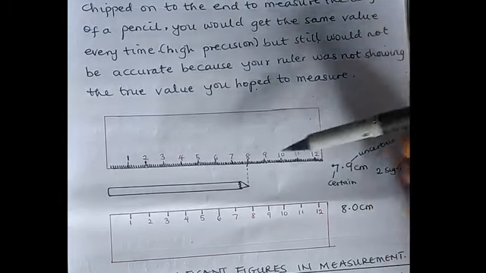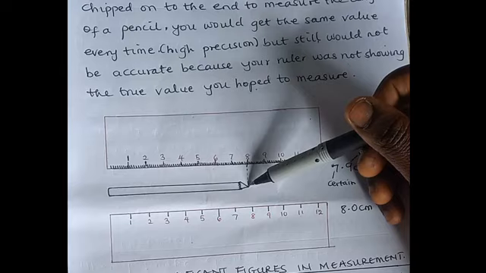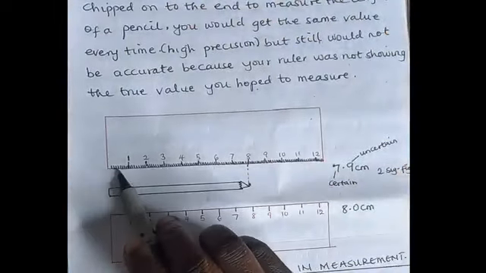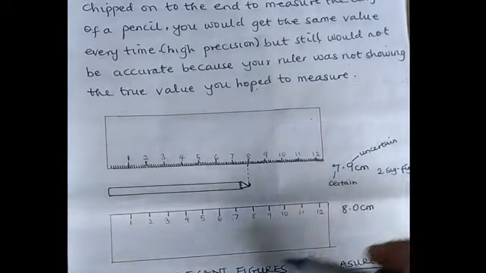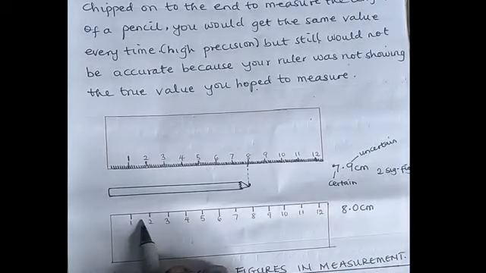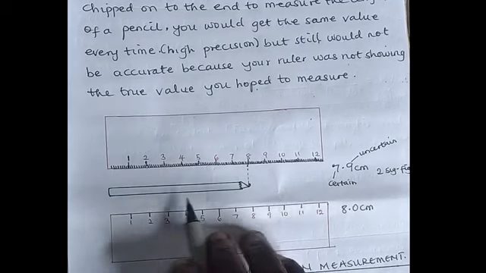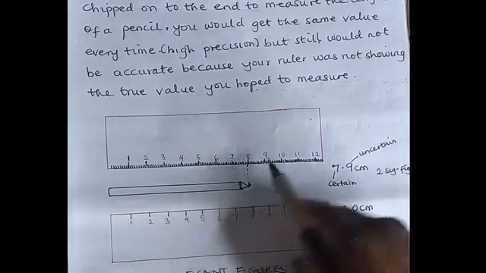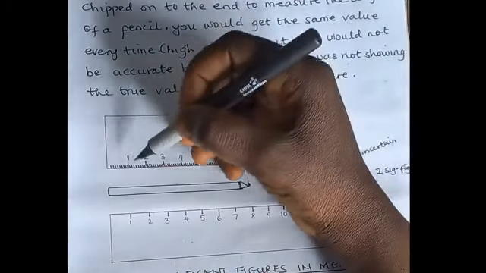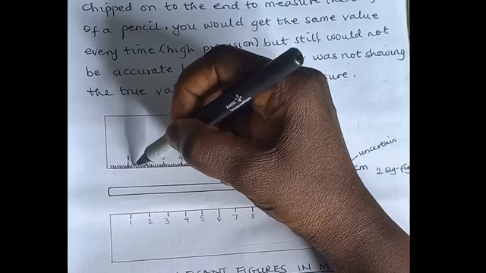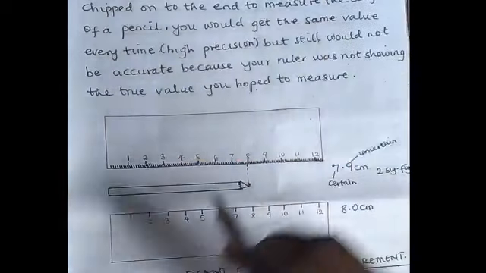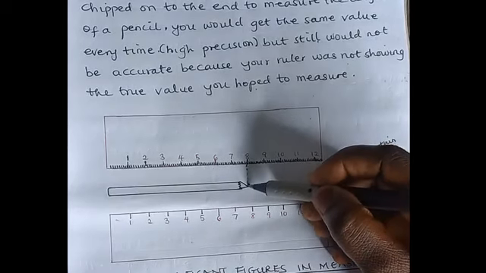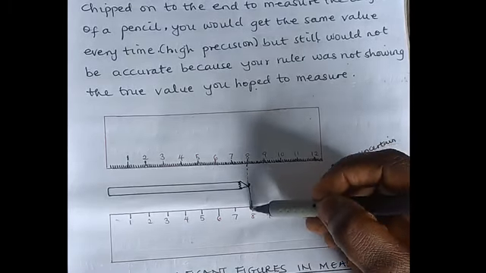Take for instance, you wanted to use a ruler to measure the length of a pencil. Now look at a ruler that is well calibrated or graduated, and then look at another ruler that has estimated values. Now this is the pencil in between. If you are to measure this pencil on the ruler here, taking a close look, in between 1 and 2, we have 1.1, 1.2, 1.3, 1.4, 1.5, 1.6, like that. But looking at the second ruler, you just have 1, 2, 3, 4. So if you compare it here, you will see that you get 8 centimeter.